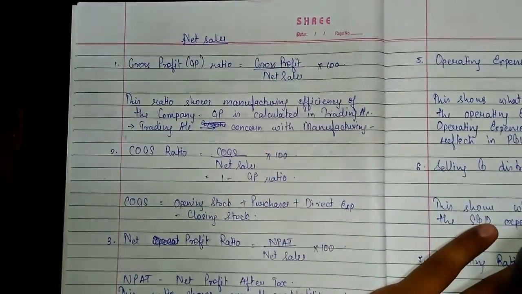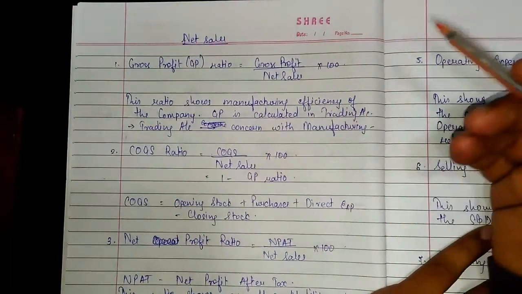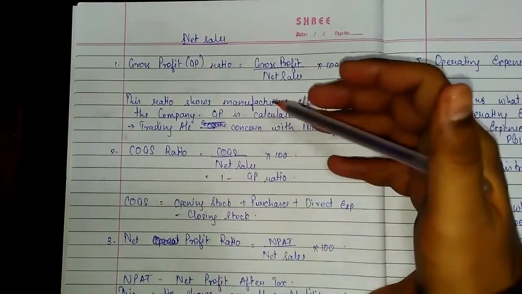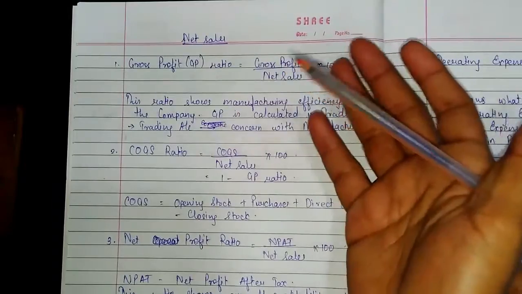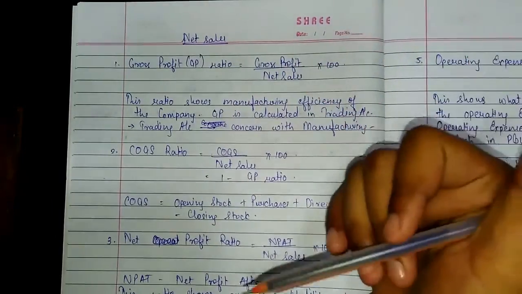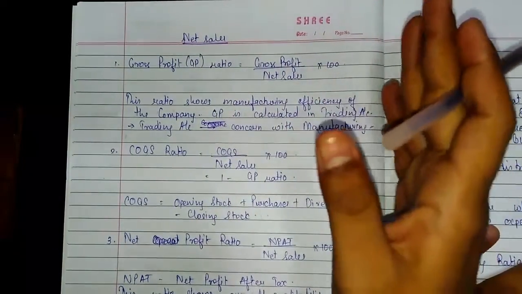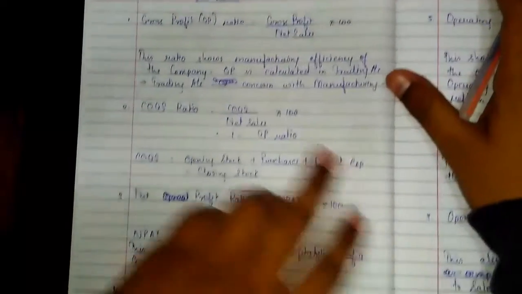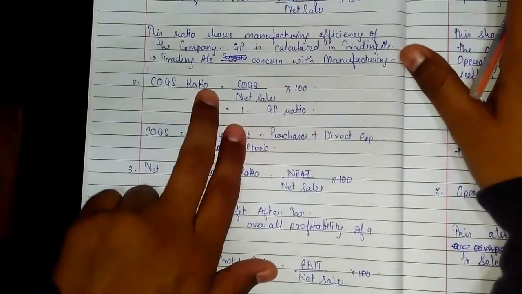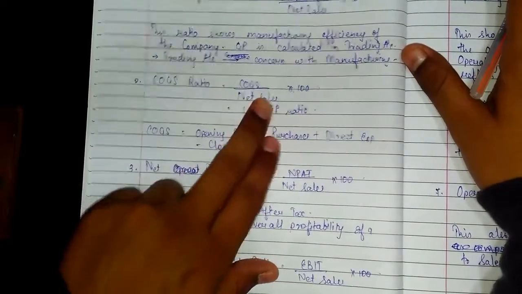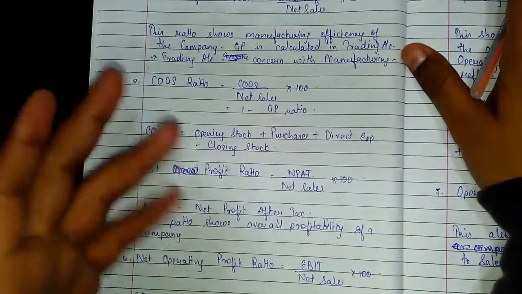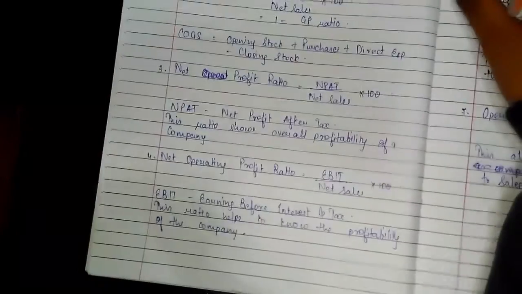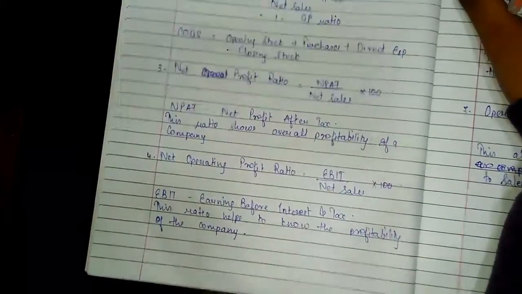If sales are given to you and COGS is also provided to you, you can easily find out GP, and there are many hidden things. You'll come to know as and when we are solving the sum. We will be able to calculate COGS directly if net sales is provided, then net profit also.